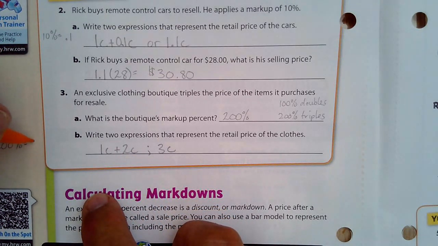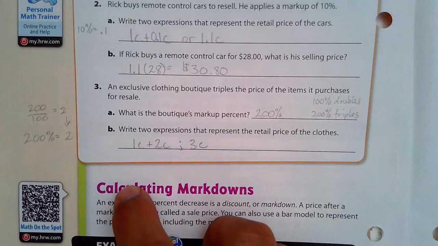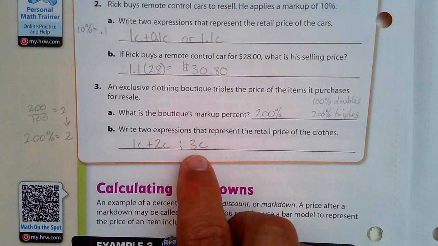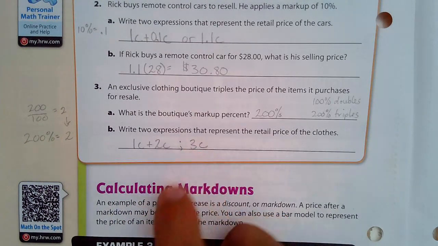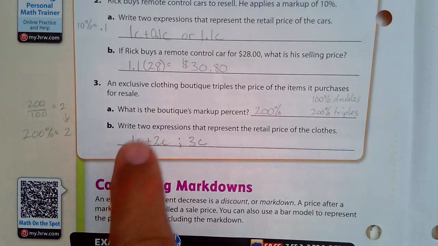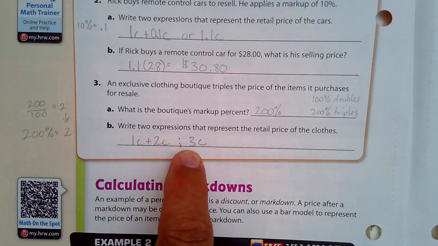200% is equal to 2 times something, because percent means out of 100. So 200% divided by 100 is 2. So that's why 200% is equal to 2. Oh, you couldn't quite see that there. So the cost plus 200% of the cost, 300%, or triple the cost right there. Okay, I hope I wasn't confusing about that. One of these plus double the size of it is triple the size.